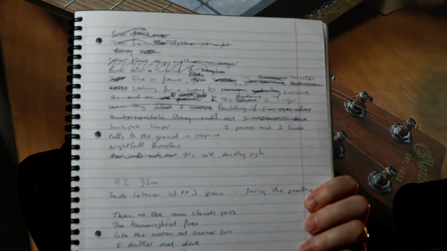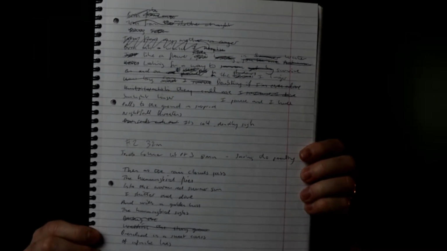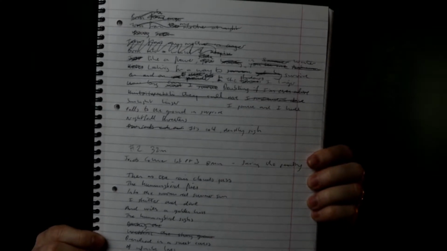And on page 1, I'll see how much you can see. There you go. So that's page 1 of the Hummingbird notes. And at the top, we've got me talking about this concept. Born or torn, it could be either, from born in anger, torn from my mother at night, torn from my mother in anger.